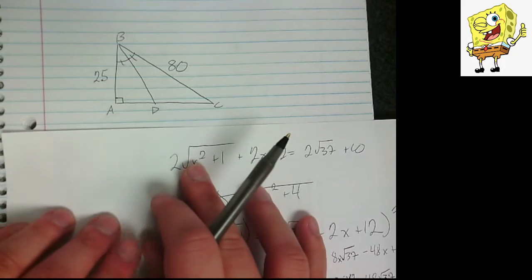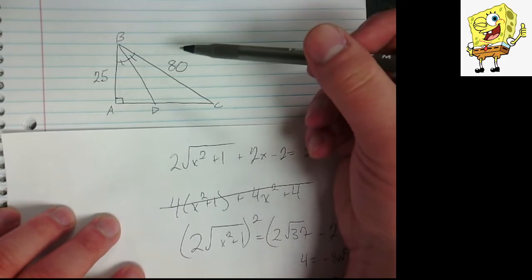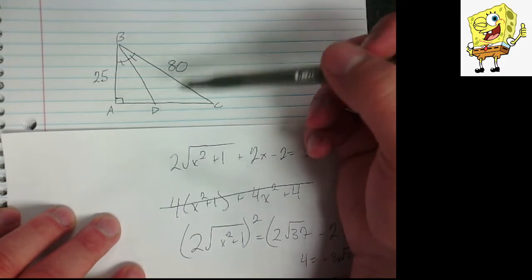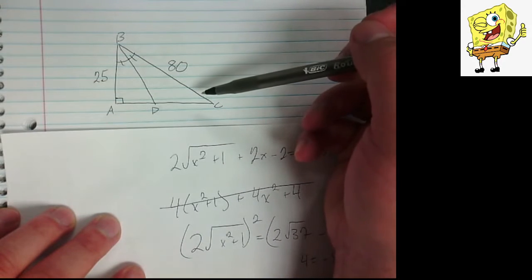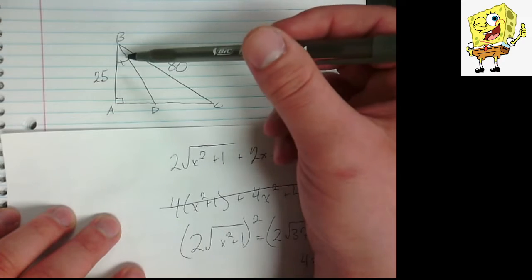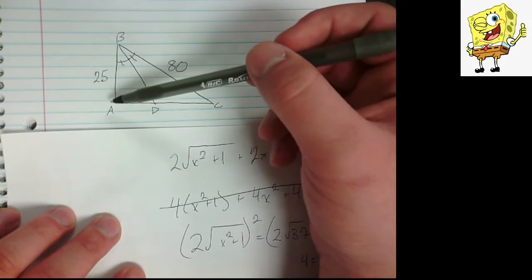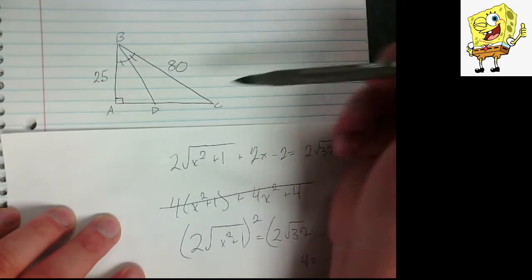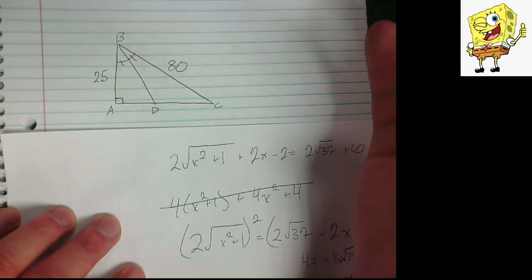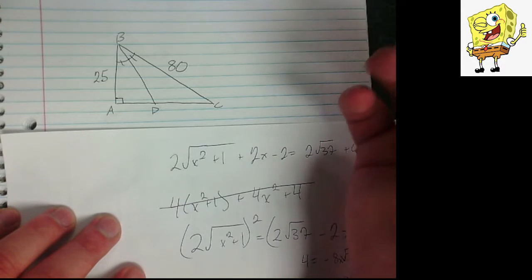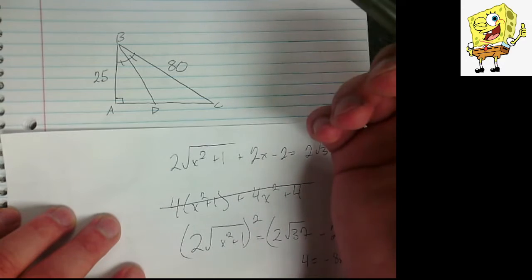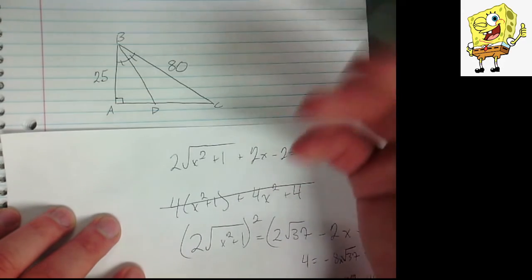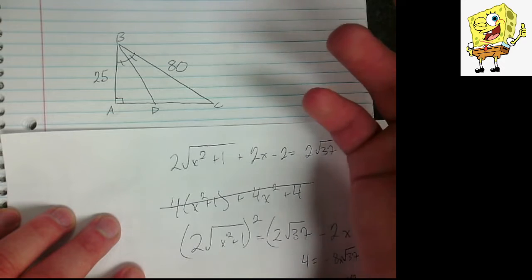All right, so I see here that I'm working with right triangle ABC. I'm given the hypotenuse length BC as 80, and I'm given one of the leg lengths, in this case AB, is 25. Before I do anything, I always like to fill in any information that is possible to be filled in from the given information.